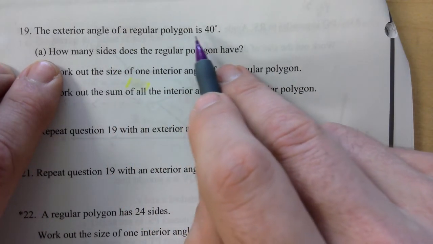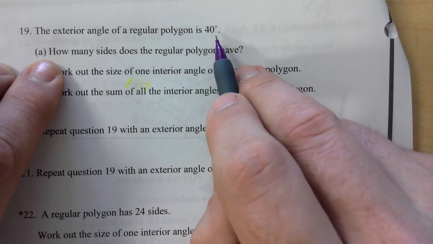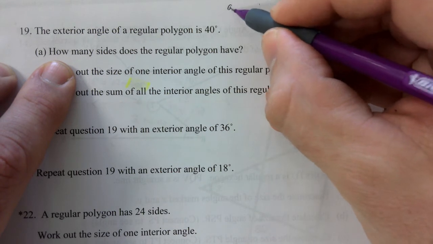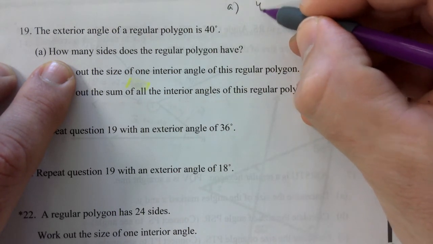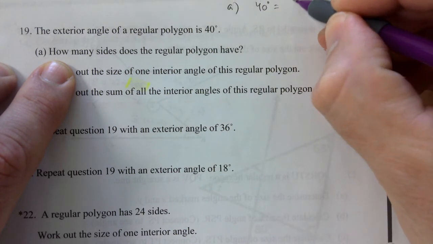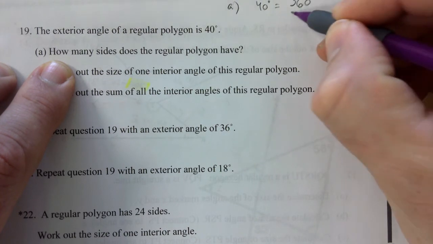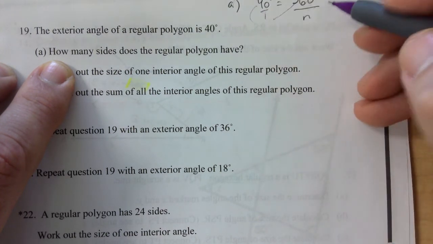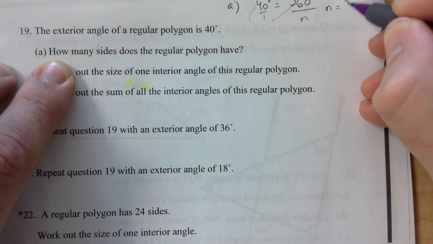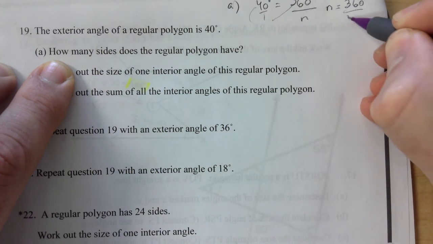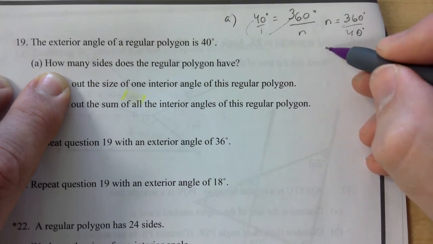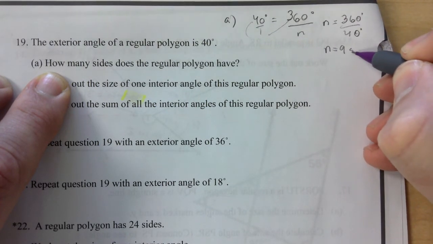The exterior angle of a regular polygon is 40. How many sides does it have? So I'm just going to do A here. It's really 40 degrees is equal to 360 over n. Put the 1 there. It's 360 divided by 40, so n is equal to 9 sides.